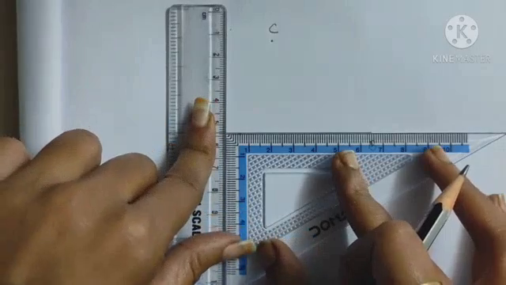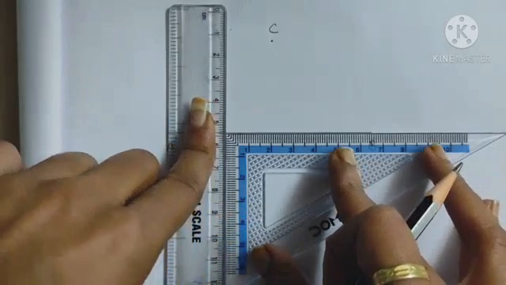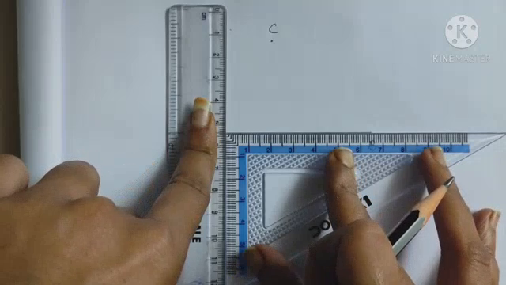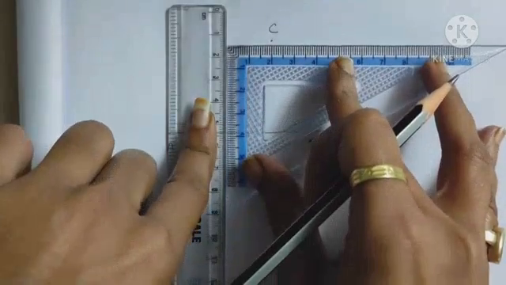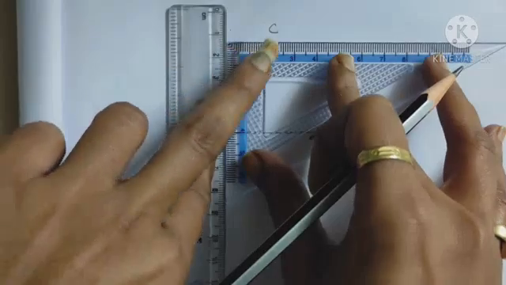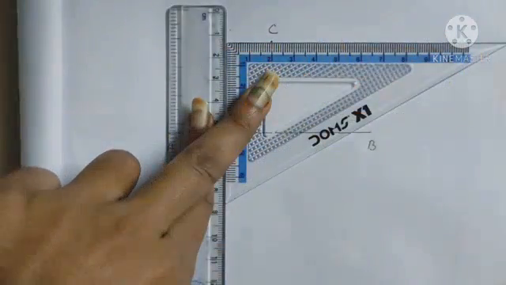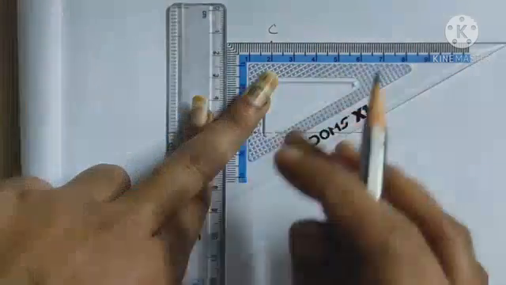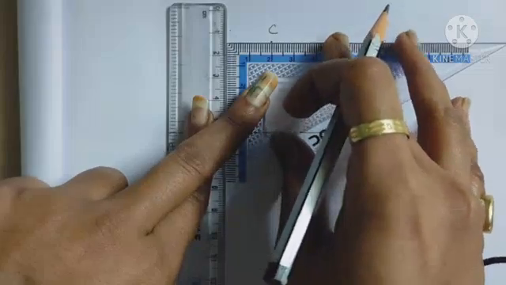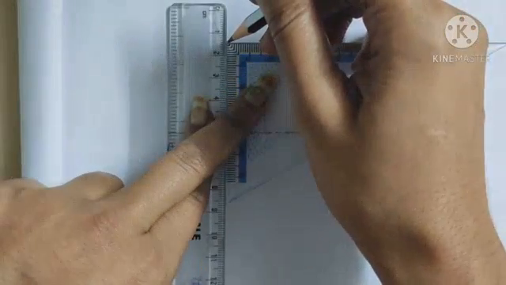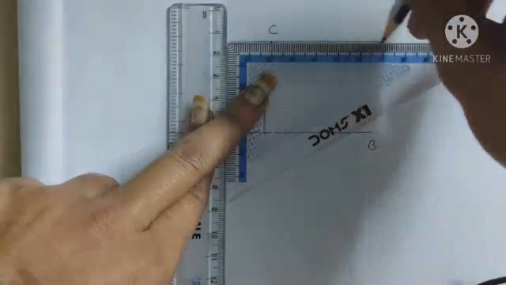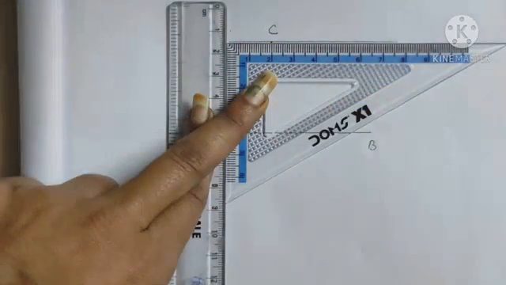Then slide the set square along the ruler until we reach point C. And here we use the edge of the set square to draw a line through point C. Now we lift the ruler and a set square.